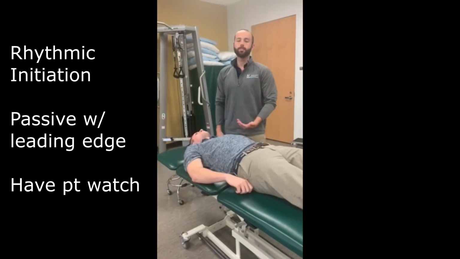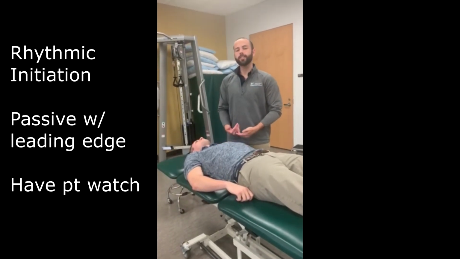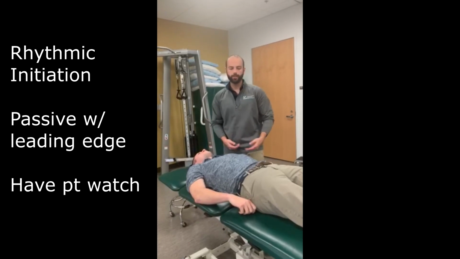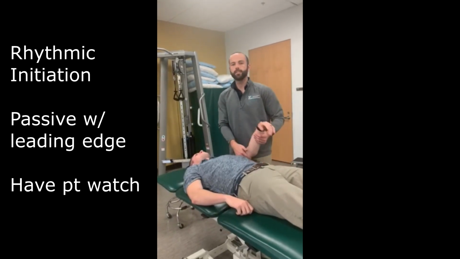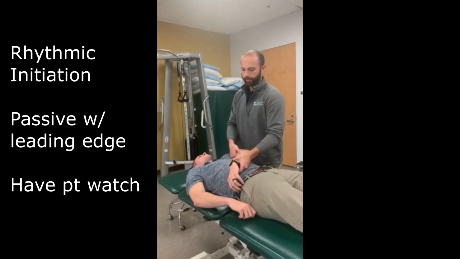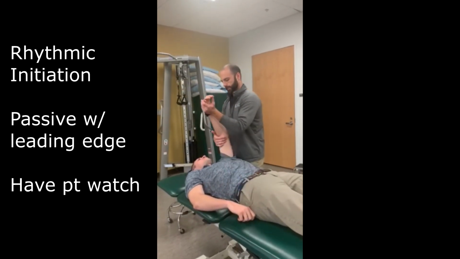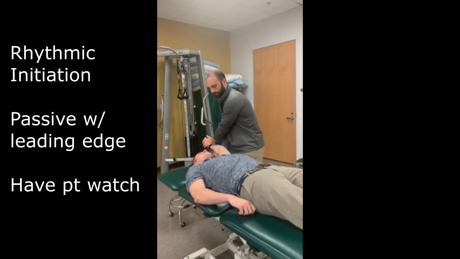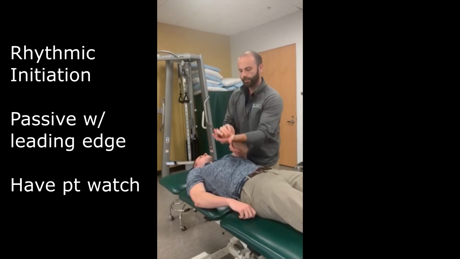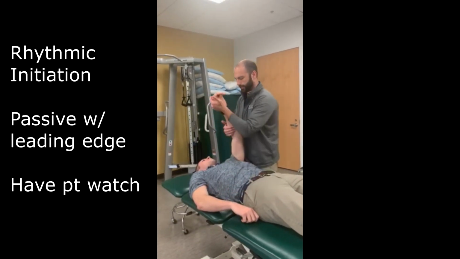Rhythmic initiation is a PNF technique that has the therapist passively take the patient's extremities through the pattern. For this example, I'll be using the D2 upper extremity PNF pattern. Passively take the patient's extremity through the movement with the leading edge. The leading edge of D2 will be on the thumb into flexion and extension.